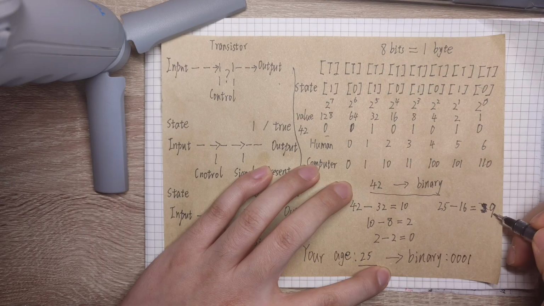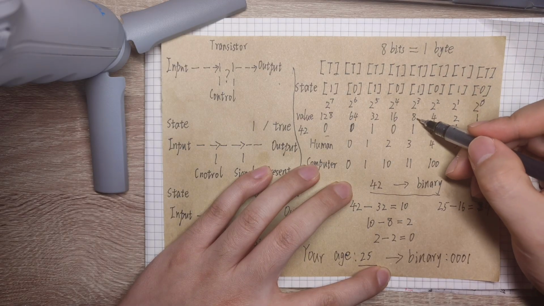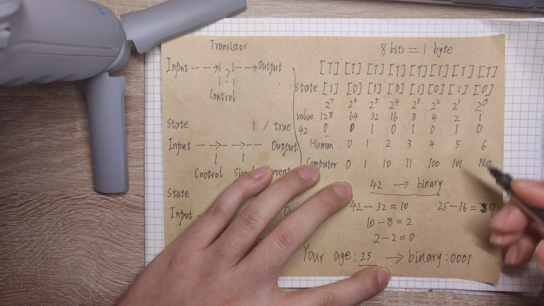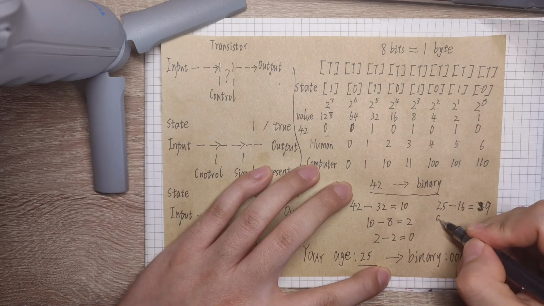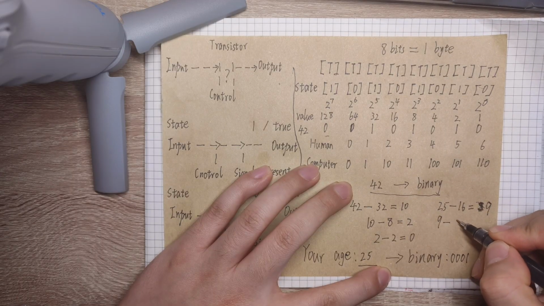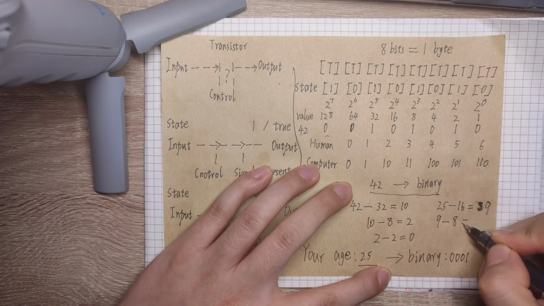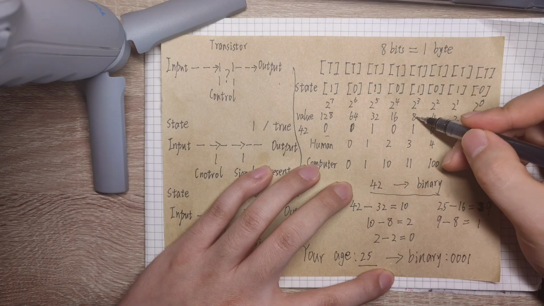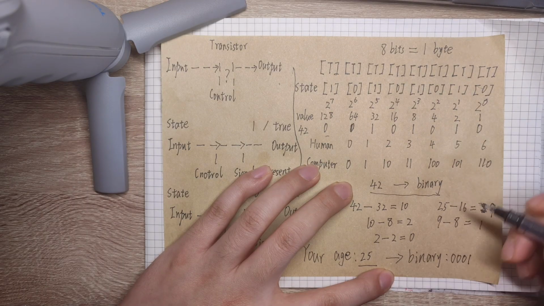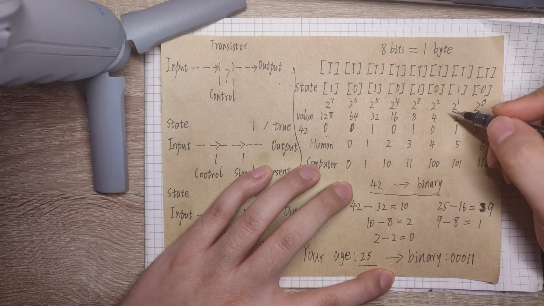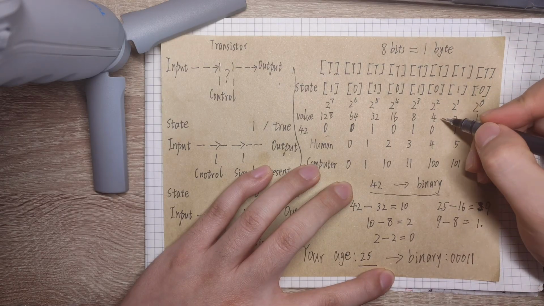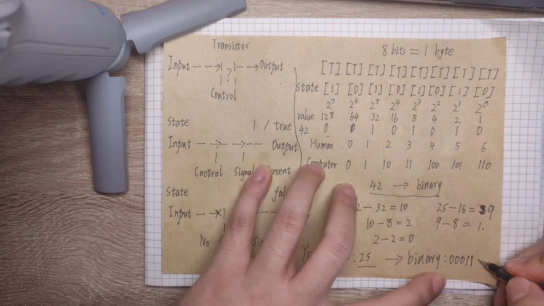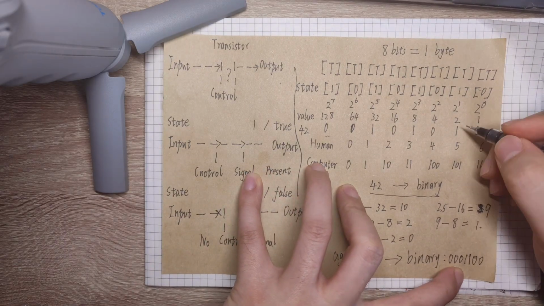Then we got 9 left. So we compare with the next number, which is 8. 9 is greater than 8, so this bit is 1. Then we got 1 left. The 1 is less than 4 and 2, so we write 0, 0 in the next 2 bits.